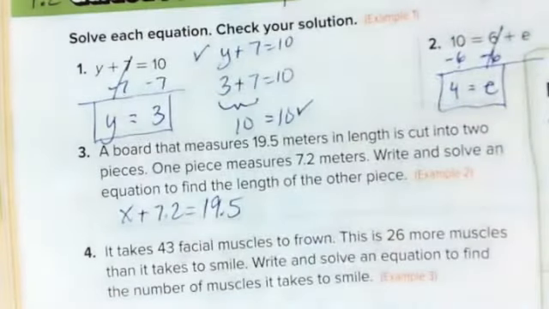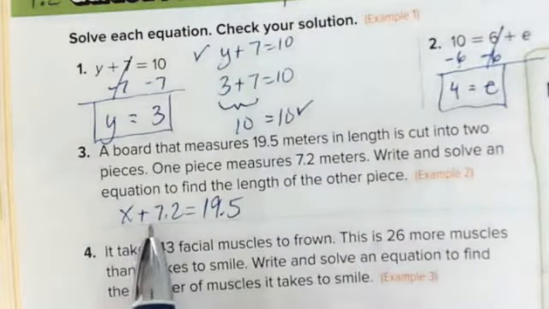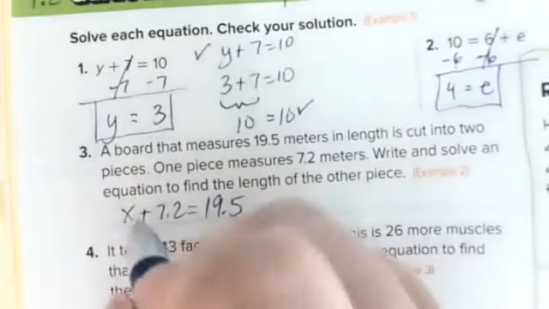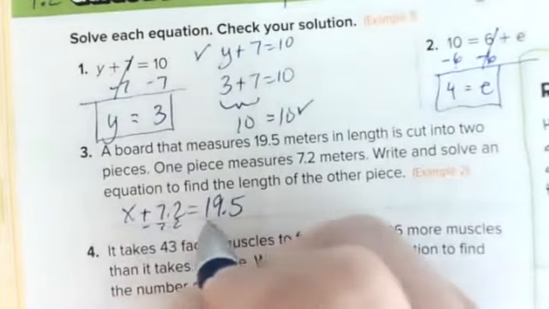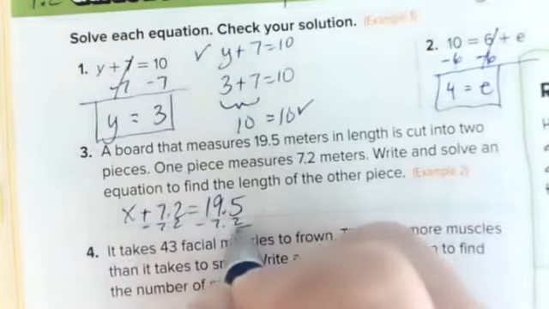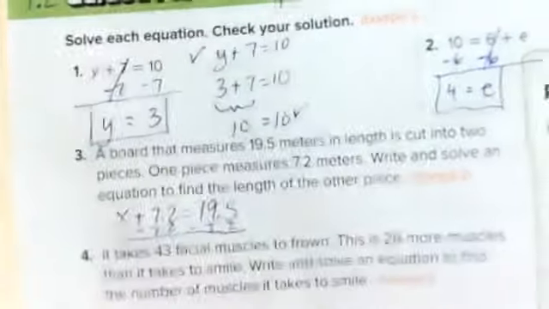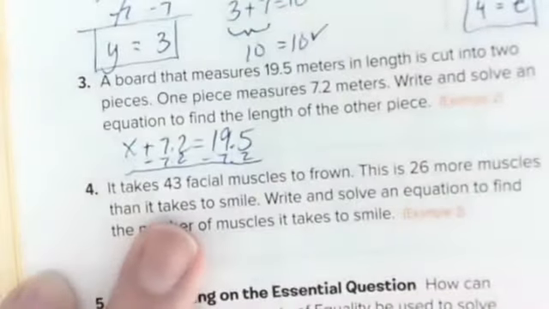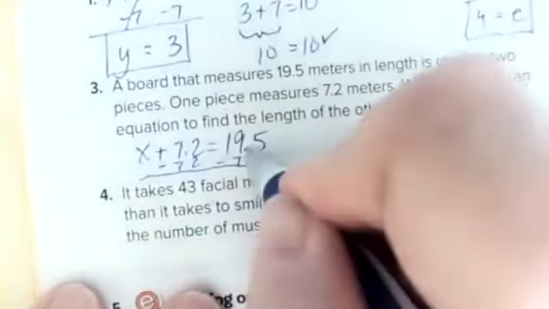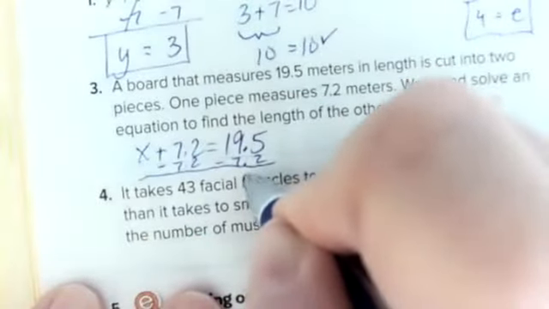And then we want to solve for X. We want to find that unknown piece. So we'll subtract 7.2 from each side to isolate the variable X. I am squeezing this in here. You can work on the side or underneath the picture up a little higher on the page if you want more room. We line up the decimal.